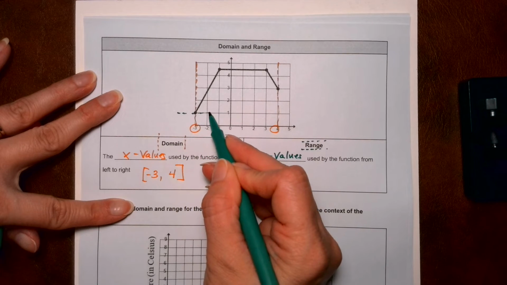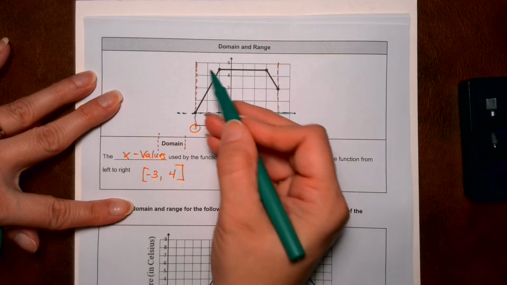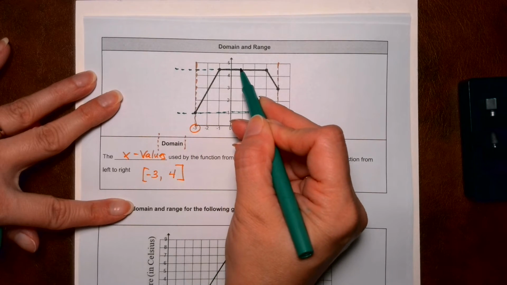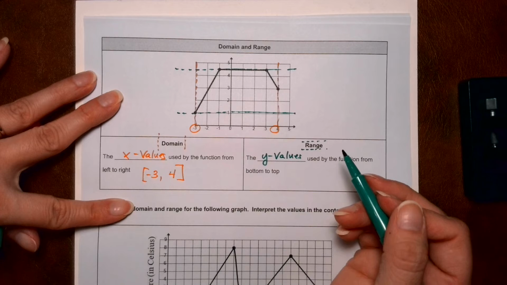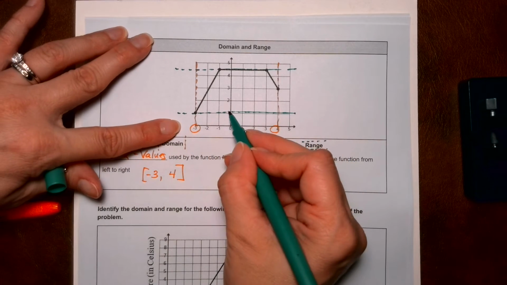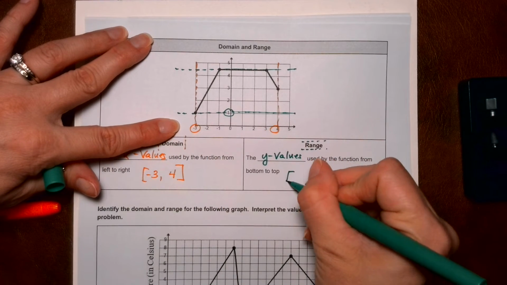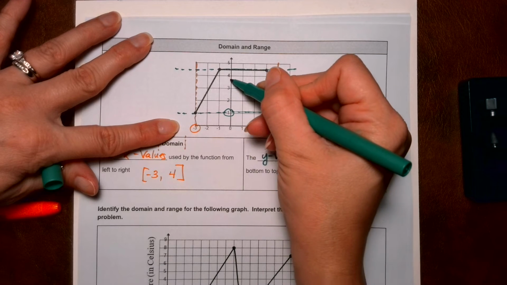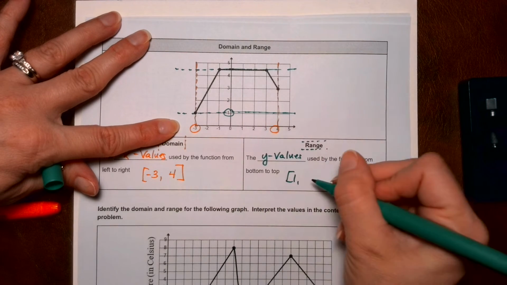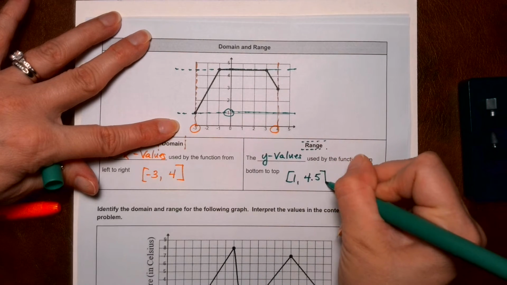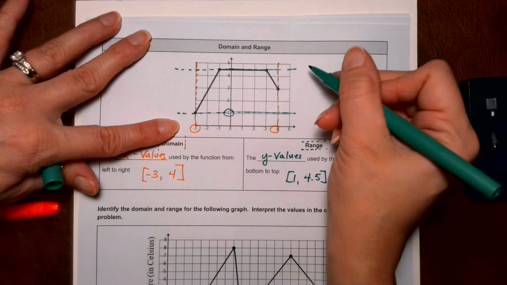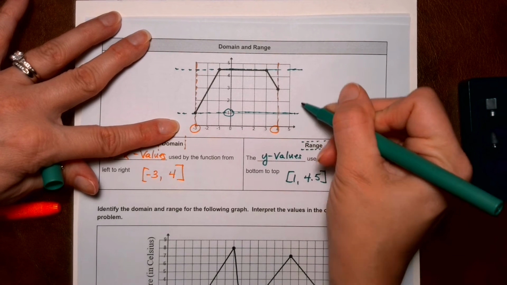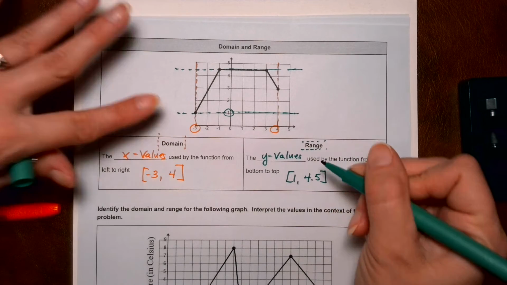So the low up to the high, from the low up to the high. How low does this one go? It goes from 1, brackets, all the way up to, this looks like 4.5, with brackets. So you have your floor and your ceiling, and that's for range.